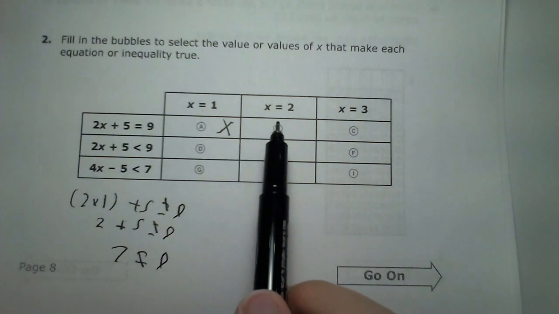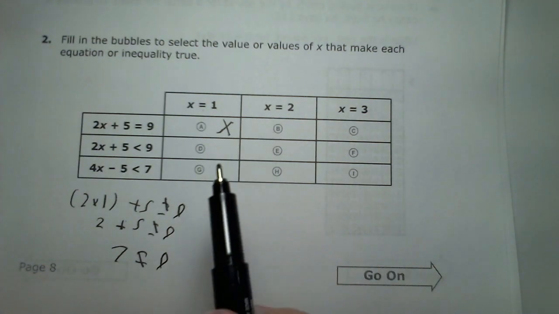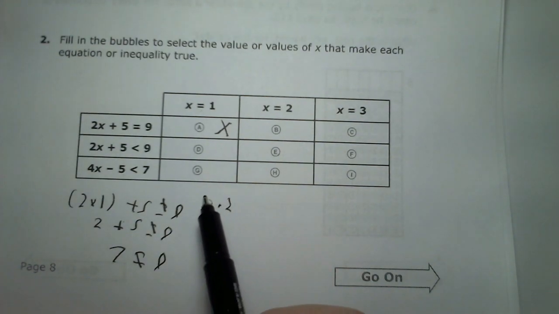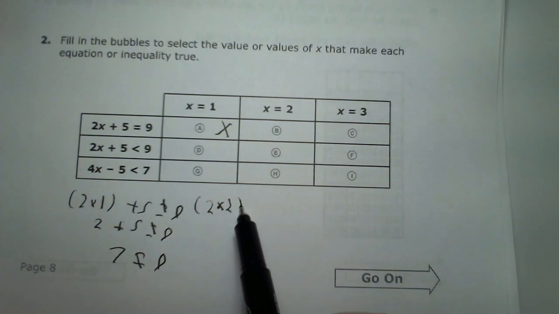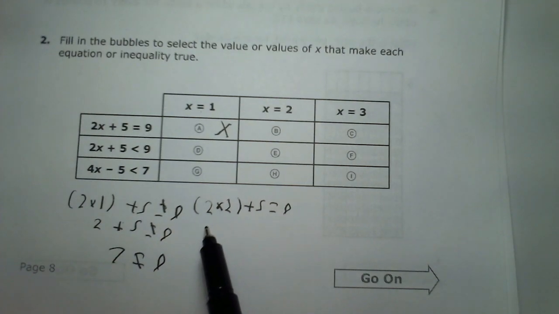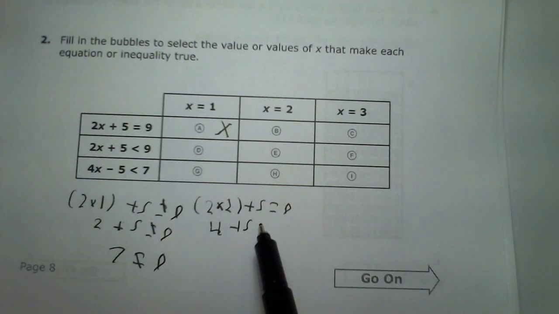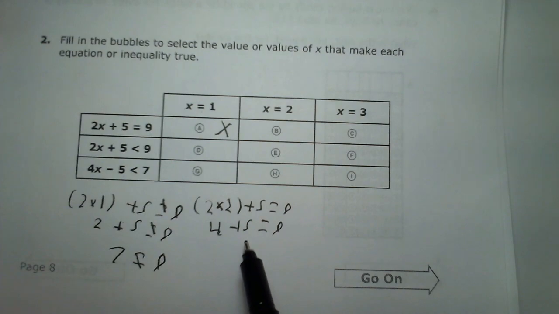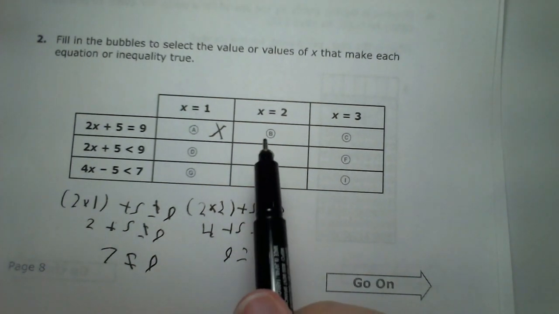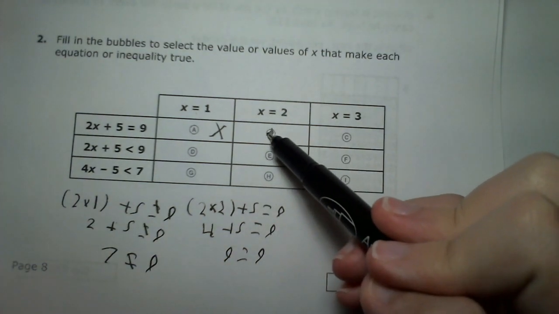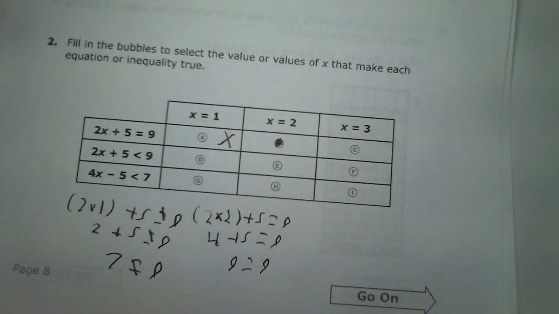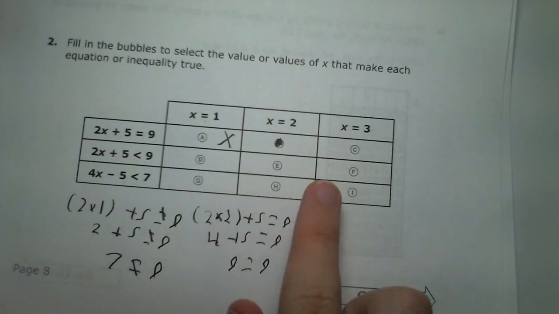Now let's try replacing x as 2. So we have 2 times 2 in the parentheses plus 5 equals 9. 2 times 2 is 4 plus 5. 4 plus 5 is 9. 9 does equal 9. So this is the right answer. Now we don't have to go over 3, only because of how the equal sign works, only one of these can be right.